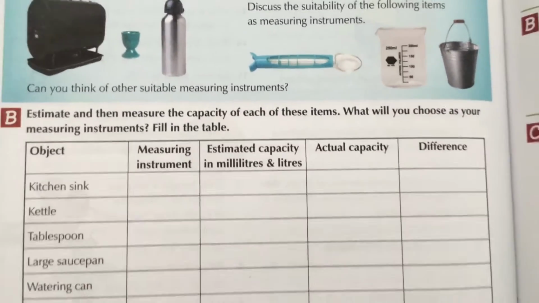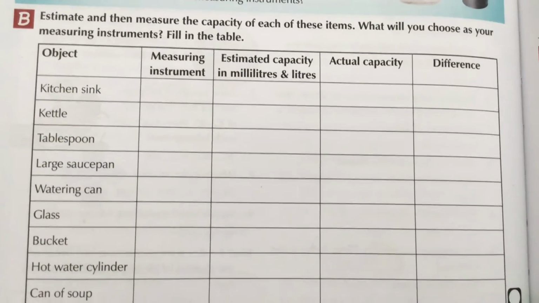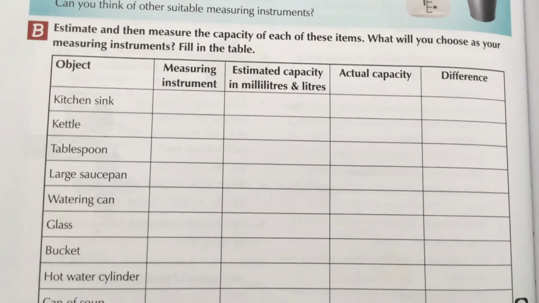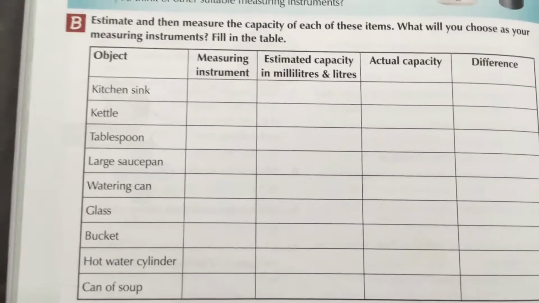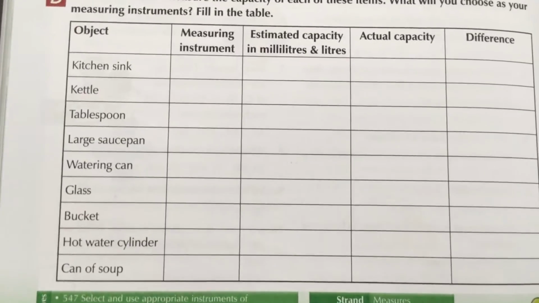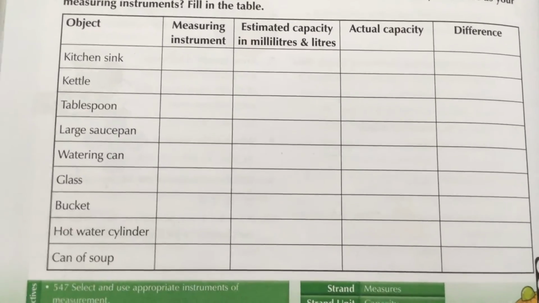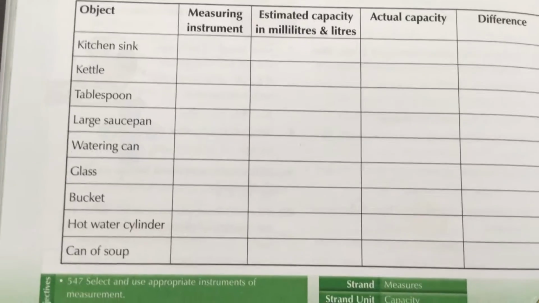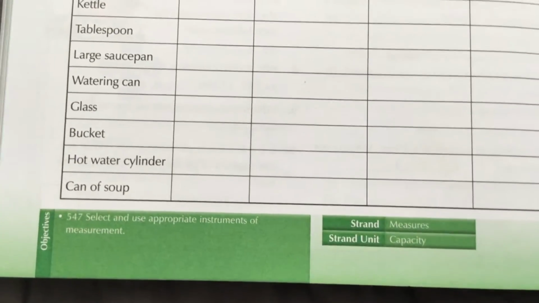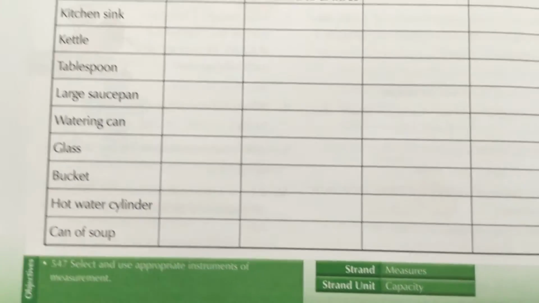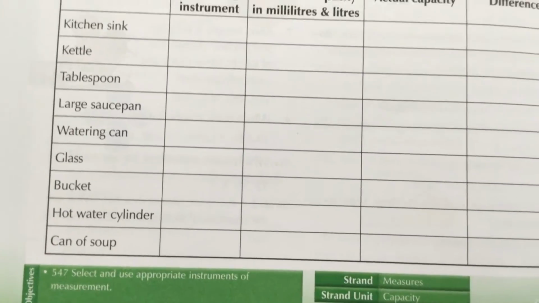Which would you choose to measure? So guys, if you do this at home, it's kind of just real practical, where you have what instrument would you use in filling the sink, then estimate the capacity in milliliters and litres and the actual. So estimate first, then your actual capacity, we've done this before, and see what the difference was between your estimation and the actual capacity. So then the kettle, a teaspoon, well, it's no point in doing the teaspoon, we know that now. Large saucepan, not your average one, your large one, your watering can, a glass, bucket, glass and cup, depends on the size of your glass, bucket, hot water cylinder, and a can of soup.